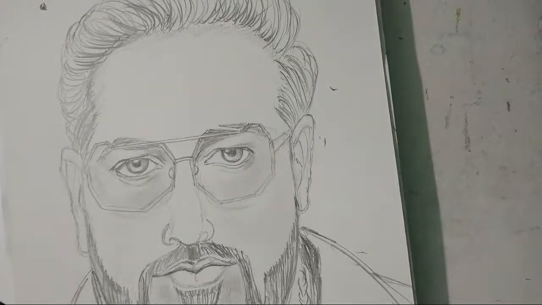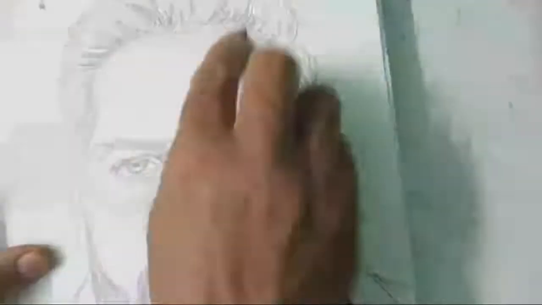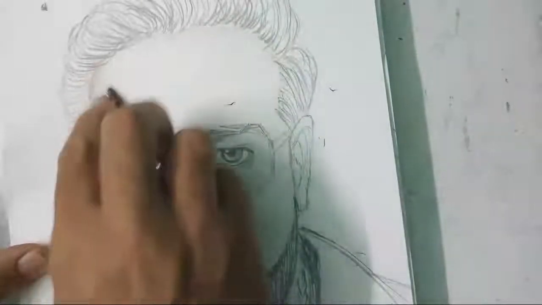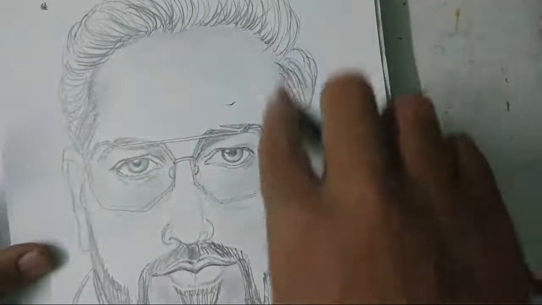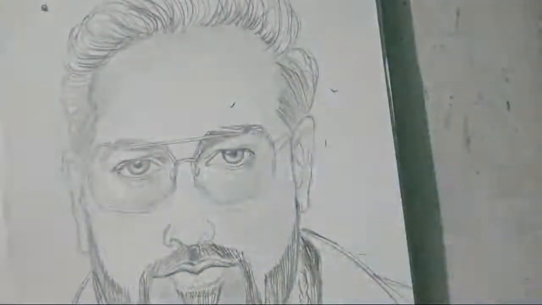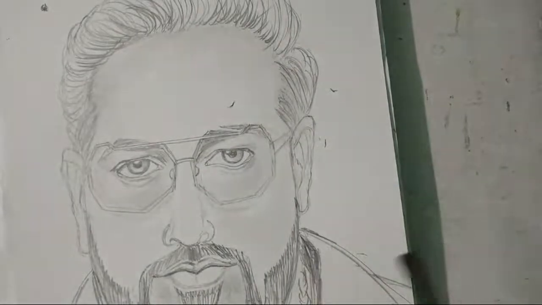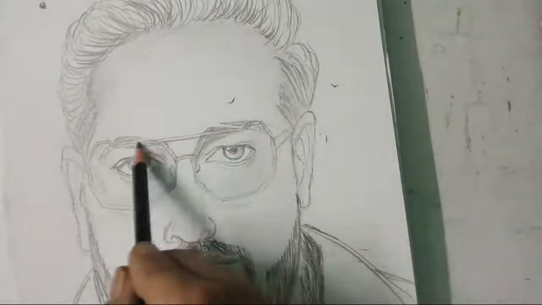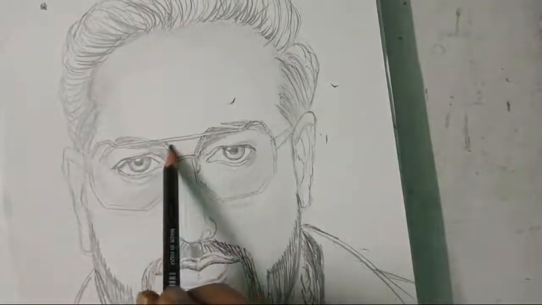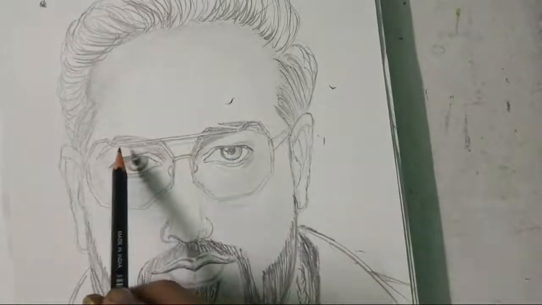Now let's give the forehead has to be shown round, so I will just move the brush in a circular path, in a curved path. Now this area of the face is having the goggle, so there is a reflection on the face.